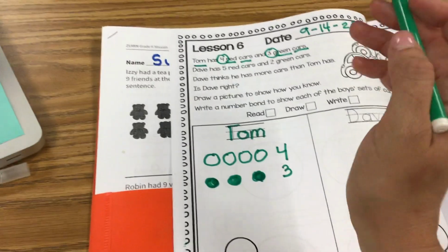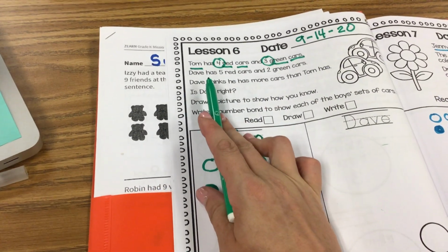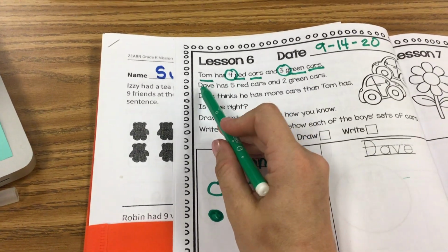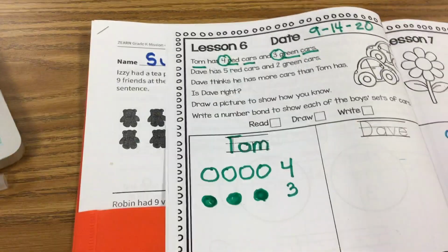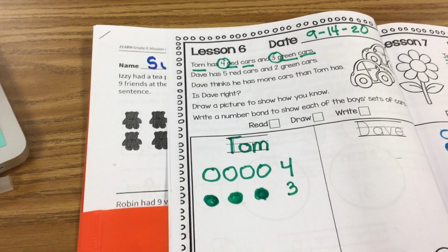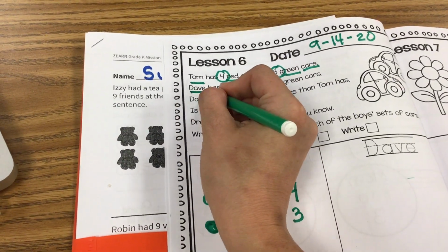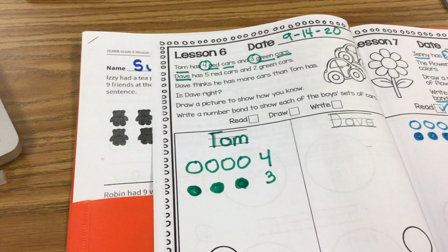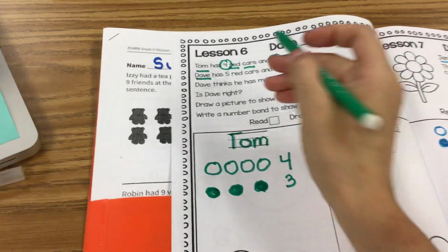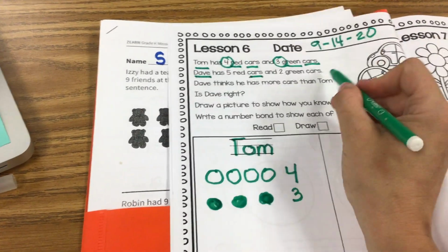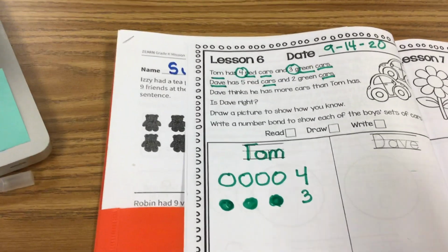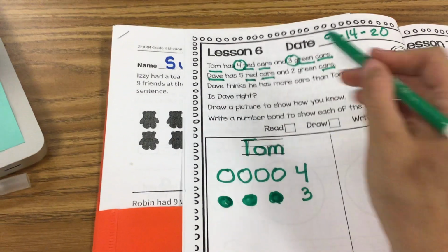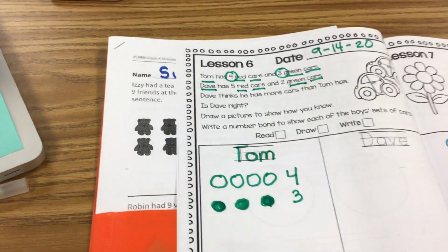So now let's go back up and we're going to read about something else. Another friend. Dave has 5 red cars and 2 green cars. Who are we talking about now, guys? Dave. Good job. All right, and what does Dave have? Hope you're saying cars, Miss Suggs. He has cars. Good. Does he have colored cars? Check it out. Yes, he does. He has red cars and he has green cars.